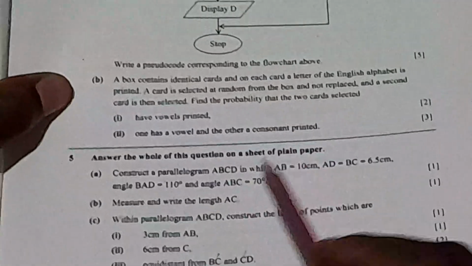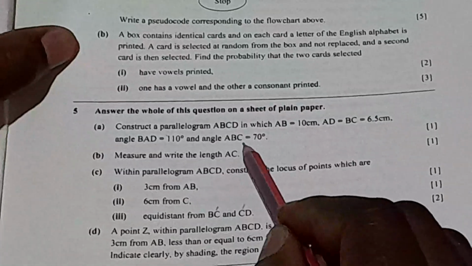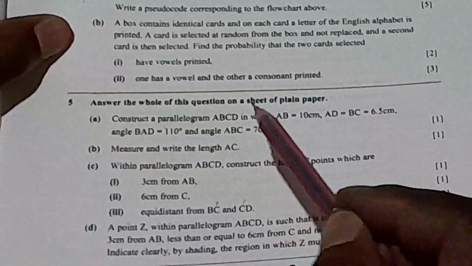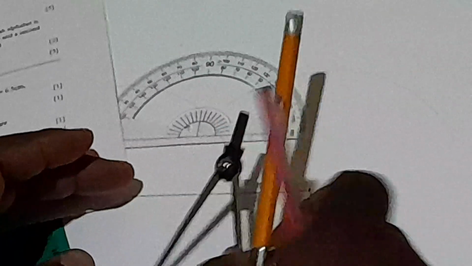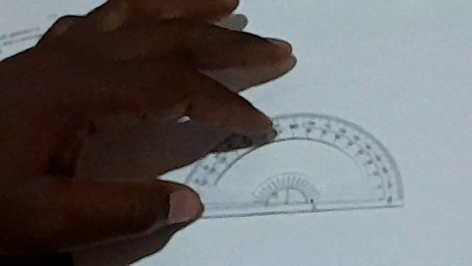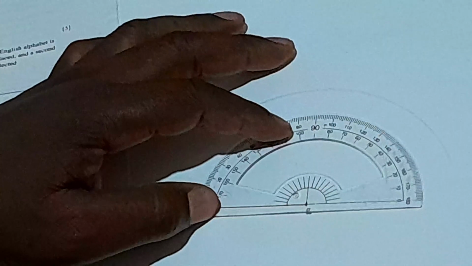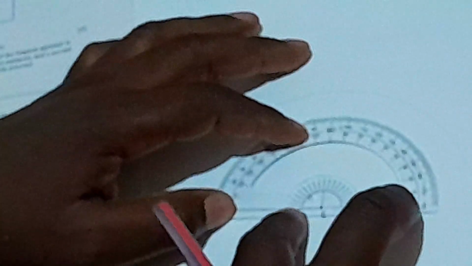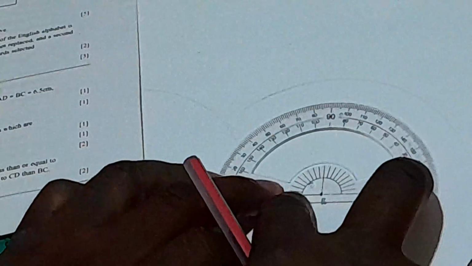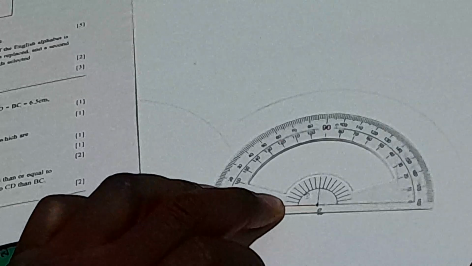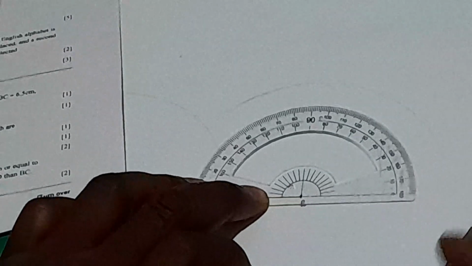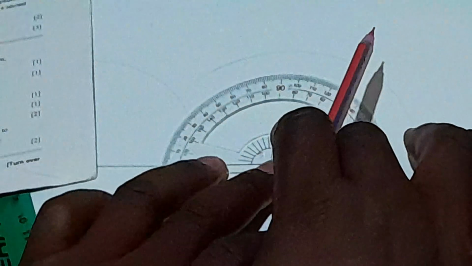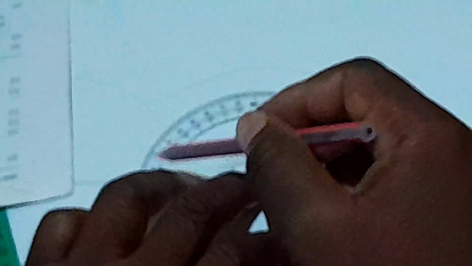So here they say, and angle ABC is equal to 70 degrees. So what we do is we construct an angle on point B. So we get the protractor, plant it here, and then we ask ourselves, which scale are we gonna make use of? So when you put your protractor on your right, you need to know that you will need to start from this side.